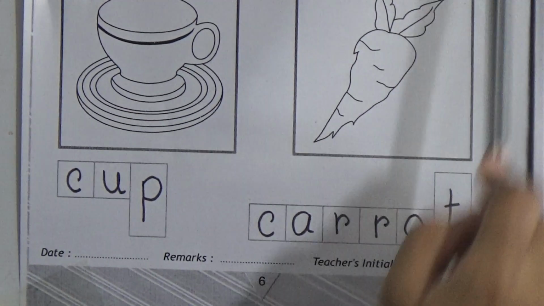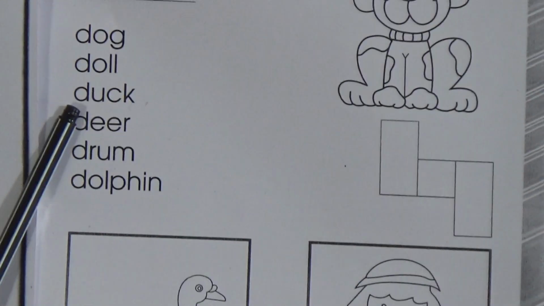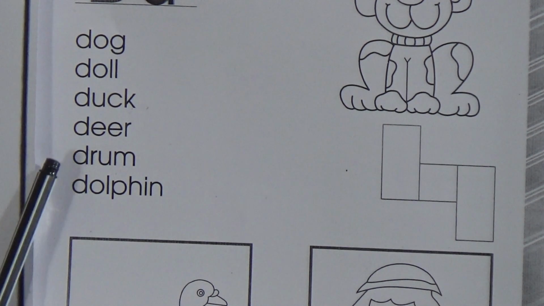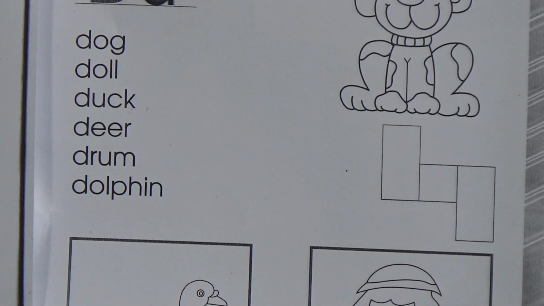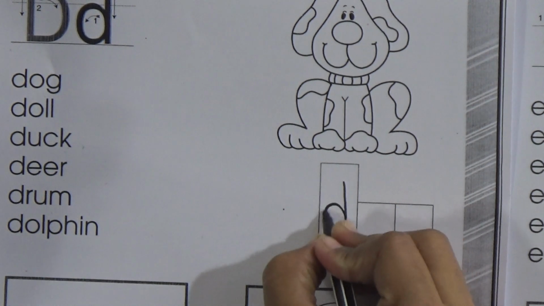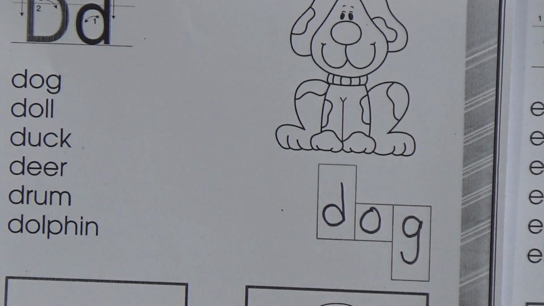This is D. So D for dog, doll, duck, deer, drum, and dolphin. So at first look at the picture. What is this? This is the picture of a dog. So we have to write here dog, D-O-G, dog.